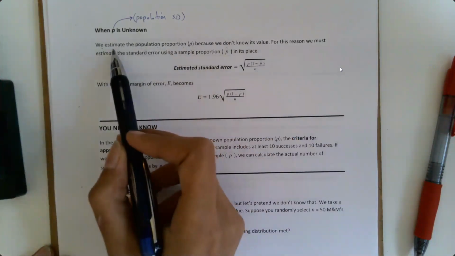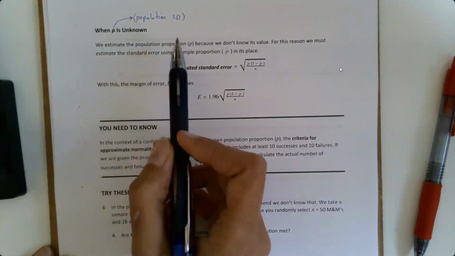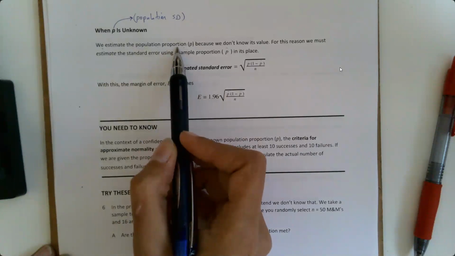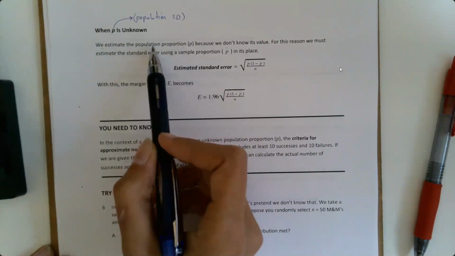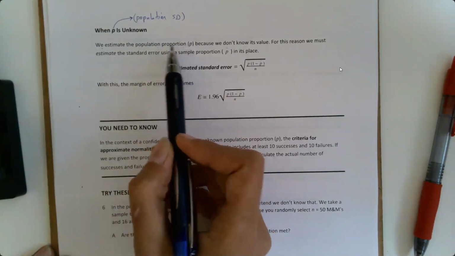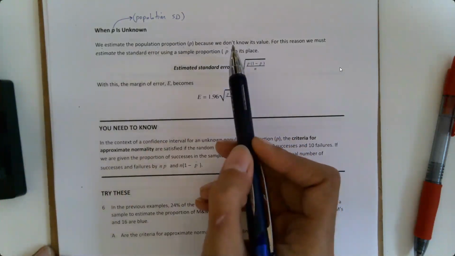Remember that when it comes to a population, it's very hard to gather enough information to calculate the population parameter. One of the parameters for a population is proportion. So we have to estimate that.